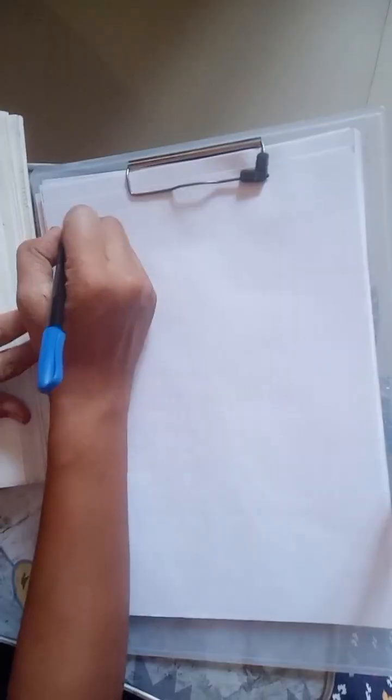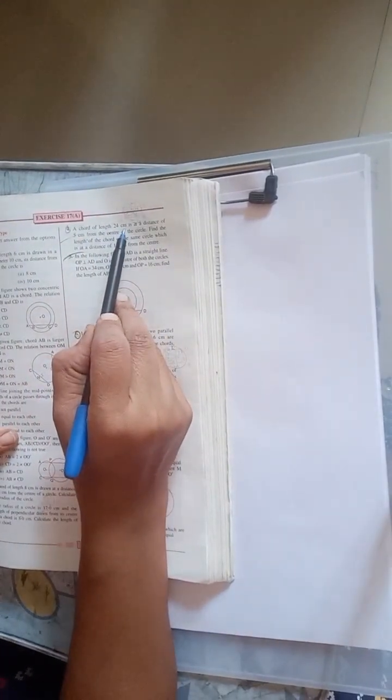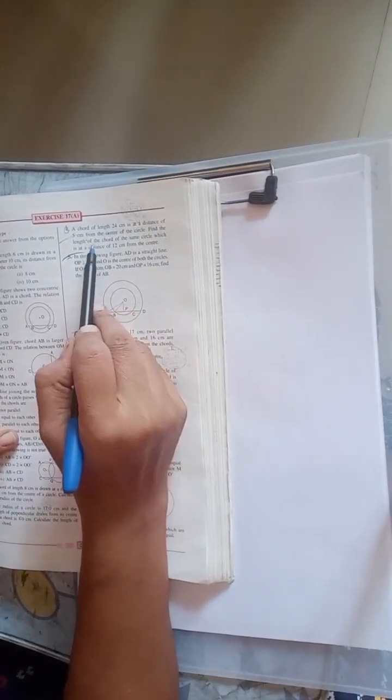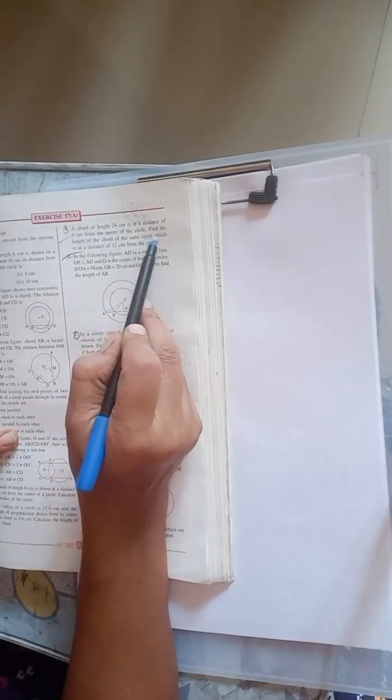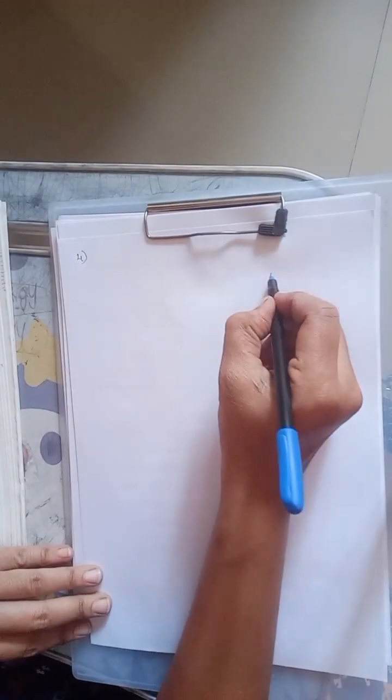See, the next question is, a chord of length 24 centimeters is at a distance of 5 centimeters from the center of the circle. Find the length of the chord of the same circle which is at a distance of 12 centimeters from the center. Okay, now see here. A chord of length 24 centimeters is at a distance of 5 centimeters from the center of the circle, they gave. First draw the circle.